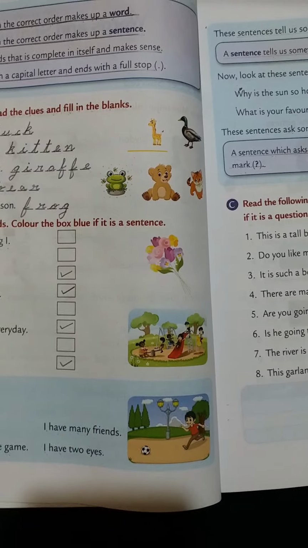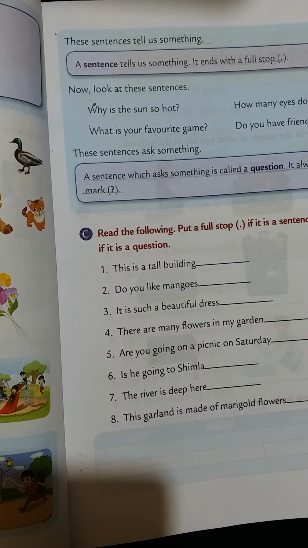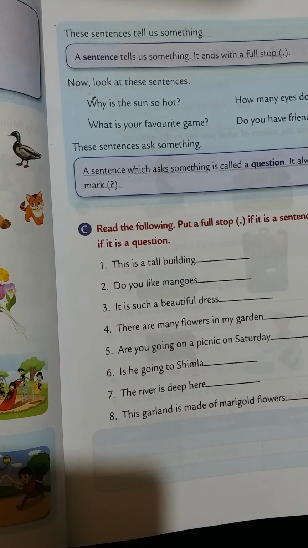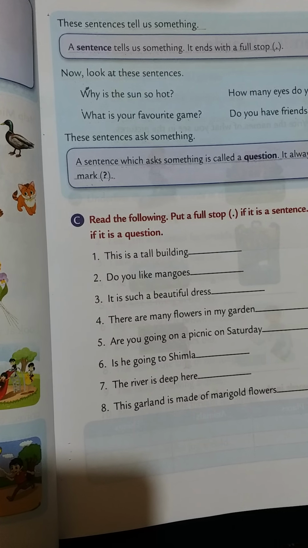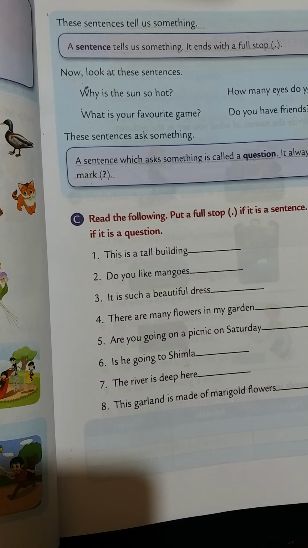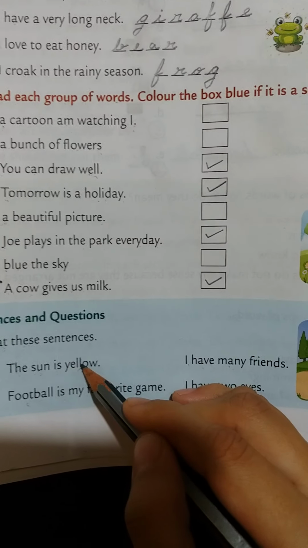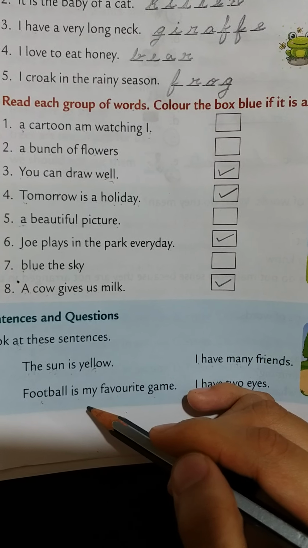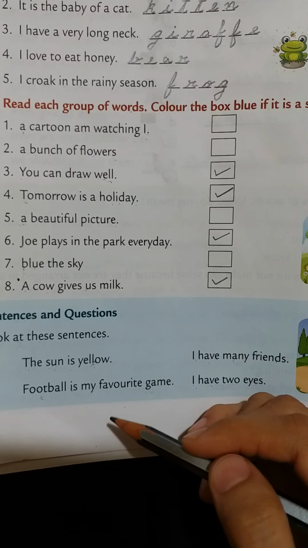So, what do we learn by this, children? We learn that when a sentence tells us something, it always ends with a full stop. On the other hand, when something is asked in a sentence, then that sentence ends with a question mark. Like over here, what is said in the first sentence? The sun is yellow. This sentence is telling us that the color of the sun is yellow. So that is why it is ending with a full stop.